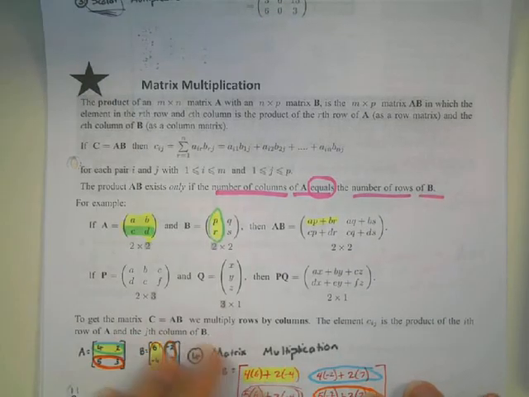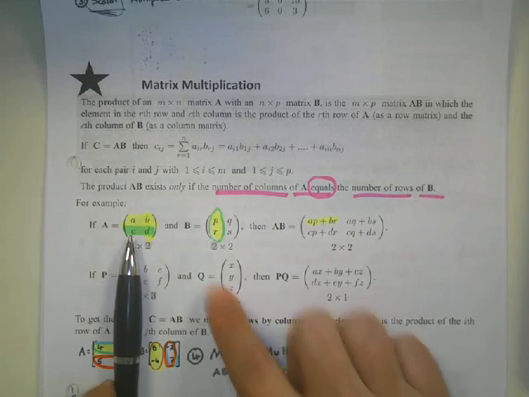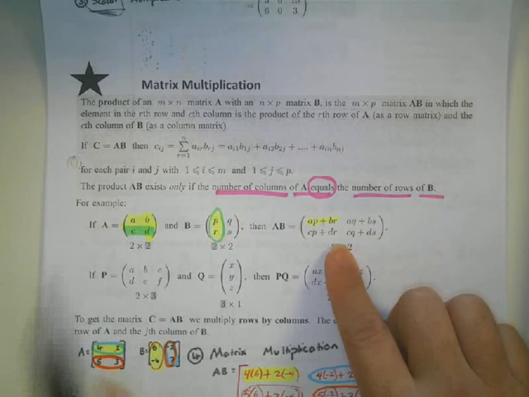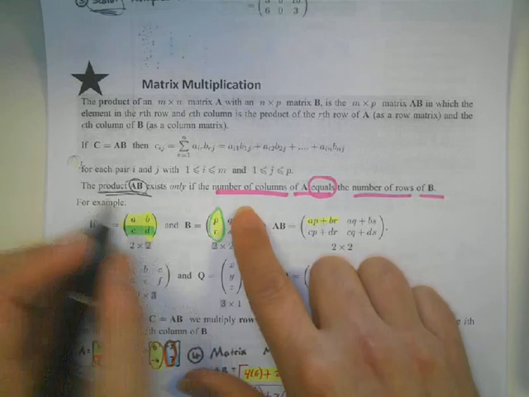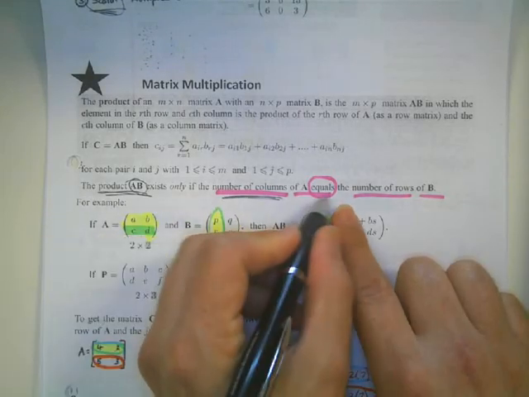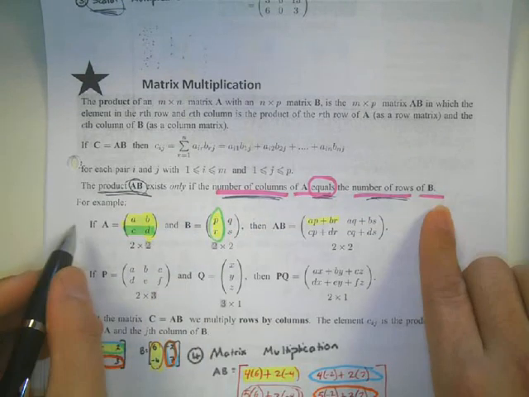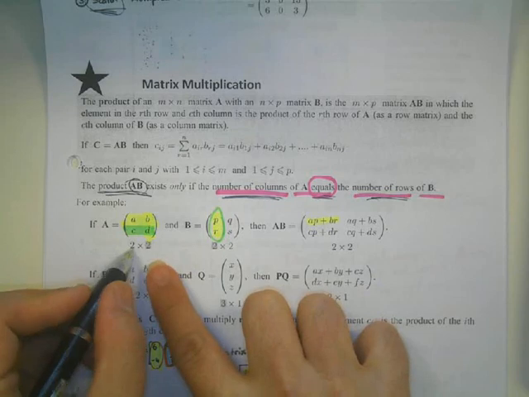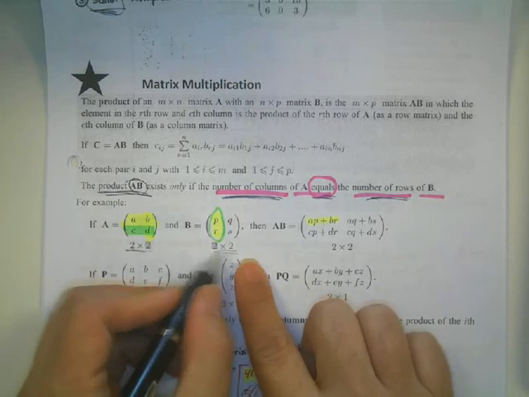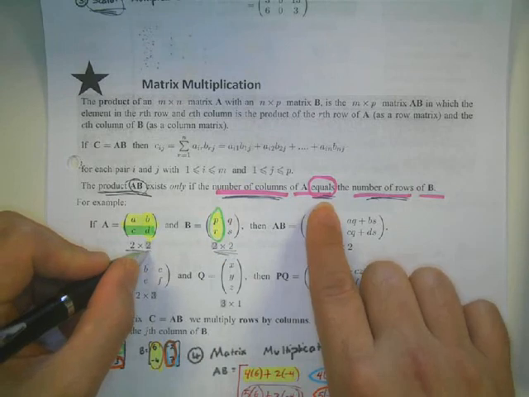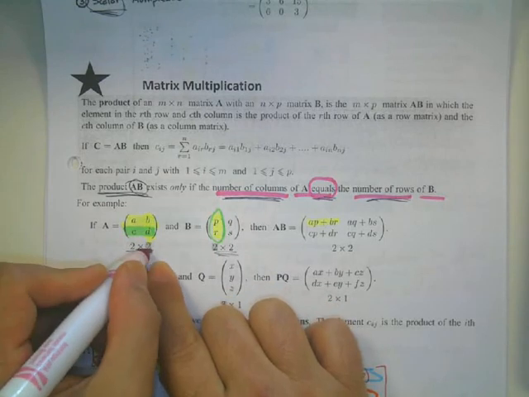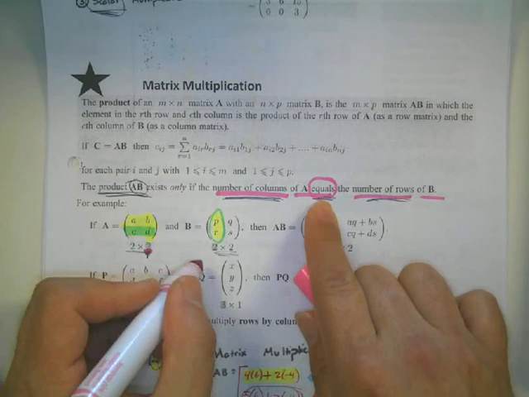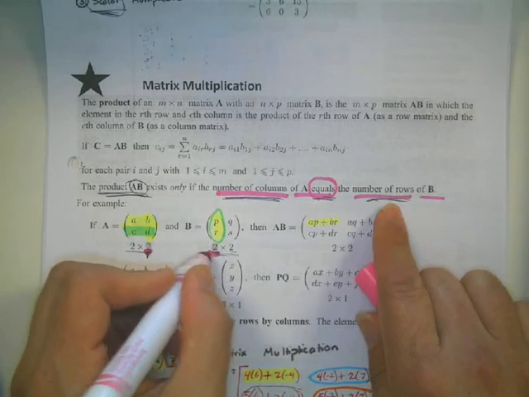Now, matrix multiplication, this is where we're going to slow down and take our time. So if I've got a matrix A here and matrix B here, in order to get a product of 2 matrices, the number of columns has to equal the number of rows for the other matrix. So here I've got a 2 by 2 matrix, and here I've got a 2 by 2 matrix. So remember the first one is rows, the number of columns of the first matrix has to be equal to the number of rows in the second matrix.